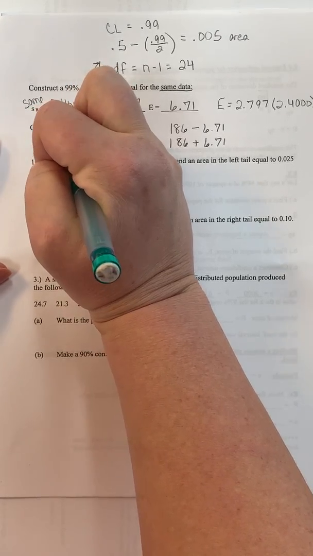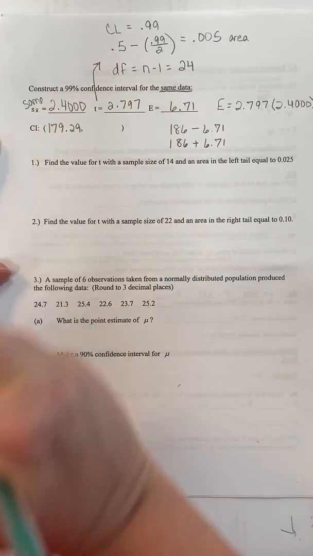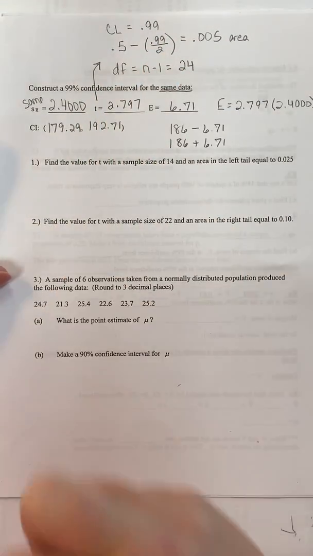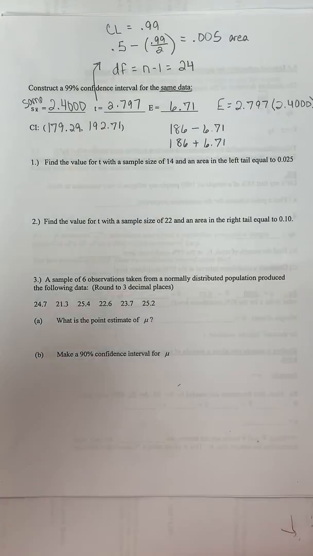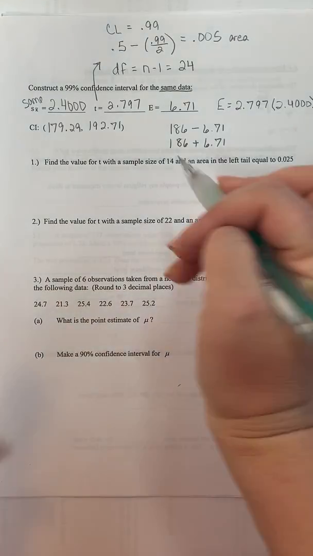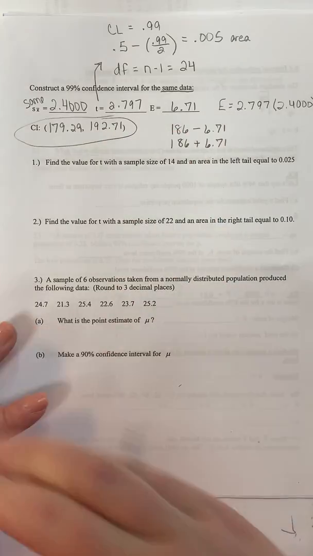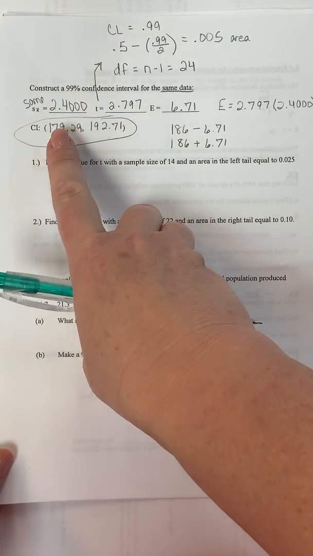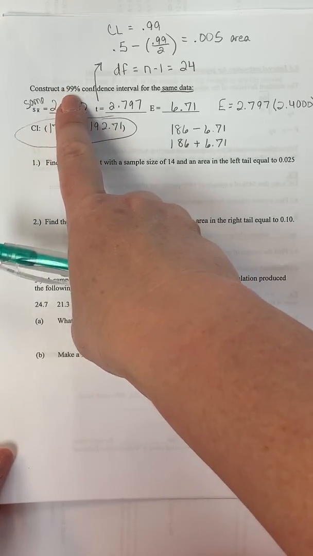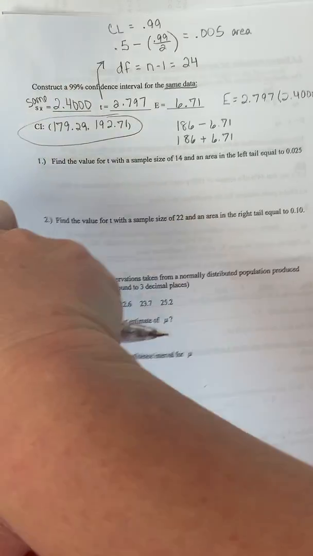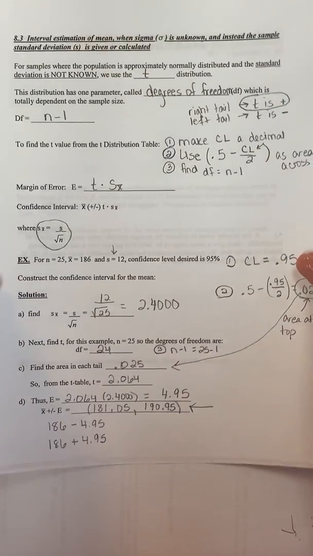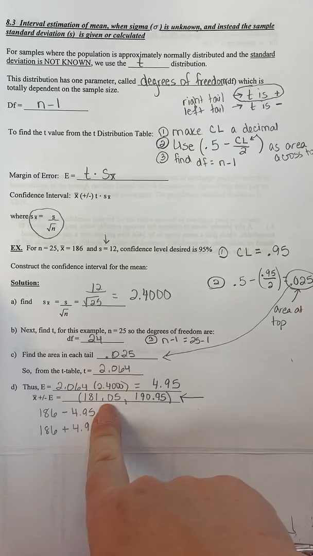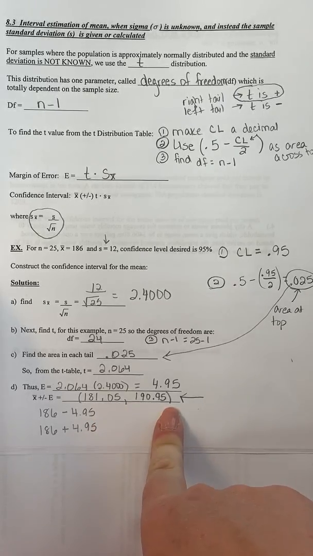So 179.29 was the lower value. 192.71 was the upper value. There we go. This is our answer. So what does that mean exactly? Well, for a 99% confidence level, this is your interval. For a 95% confidence level, this is your interval.